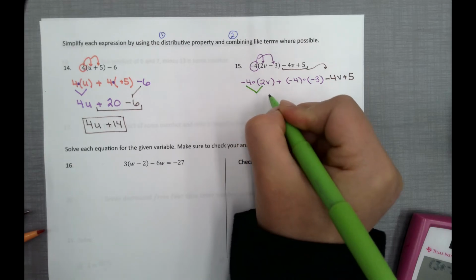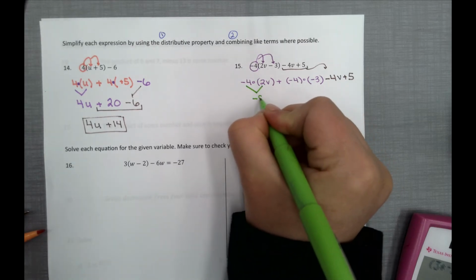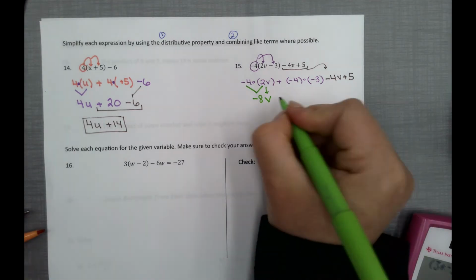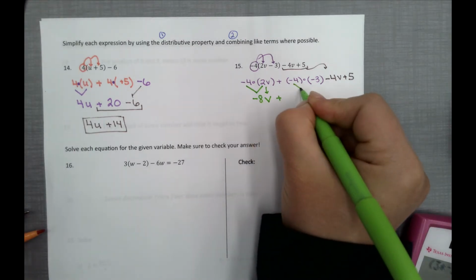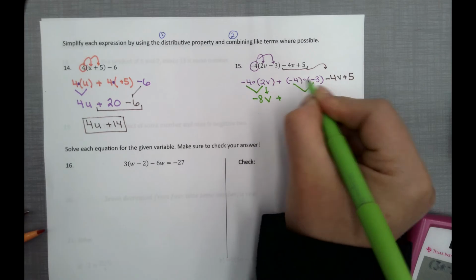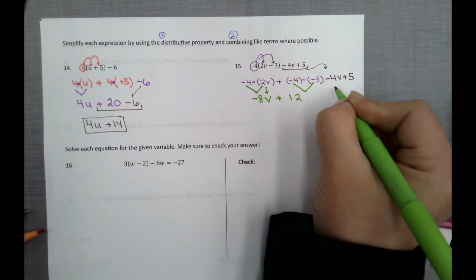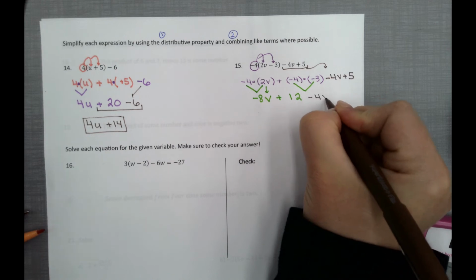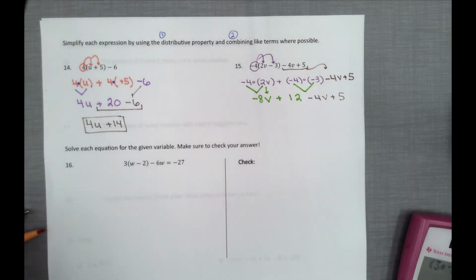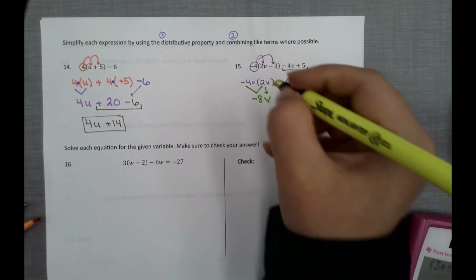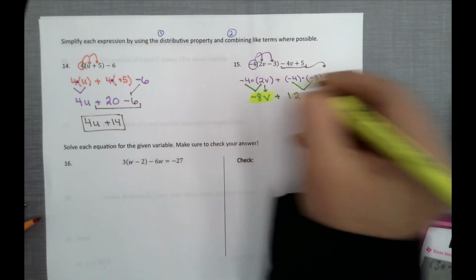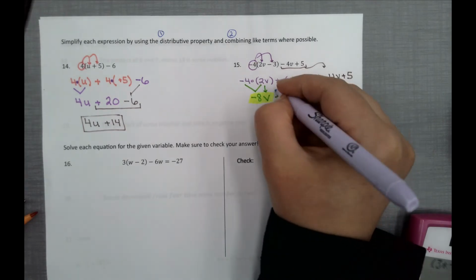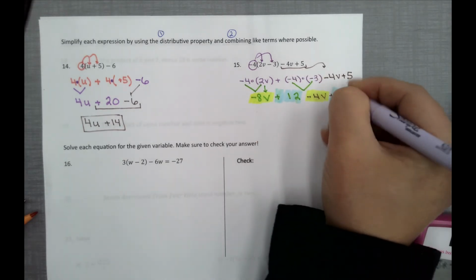Negative 4 times 2 is a negative 8. Yes, it has that letter, so you have to place a v. And negative times negative is a positive. 4 times 3 is 12. Then we have this negative 4v plus 5. Be careful here because you do need to combine like terms. I have negative 8v's and negative 4v's. I also have a positive 12 and a positive 5.